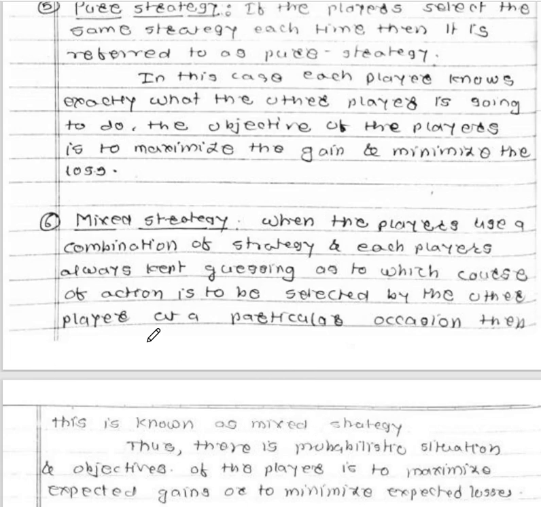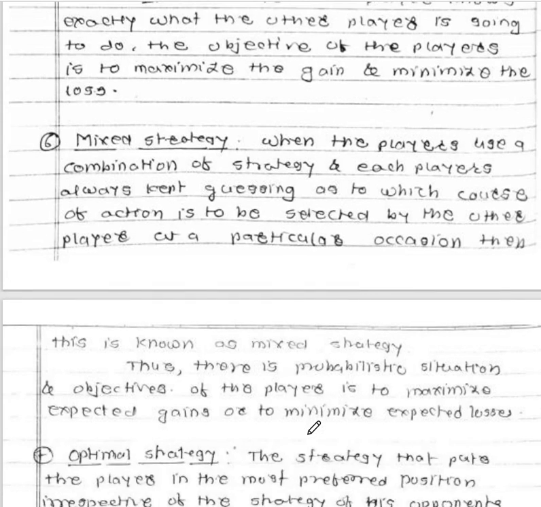So in this mixed strategy, both players don't know which type of strategy the next person will use. The first person will use different types of strategy, then the second person will use different types of strategy at each play. In this case, both competitors cannot guess which type of strategy the next person will use. Such a type of strategy is called a mixed strategy.